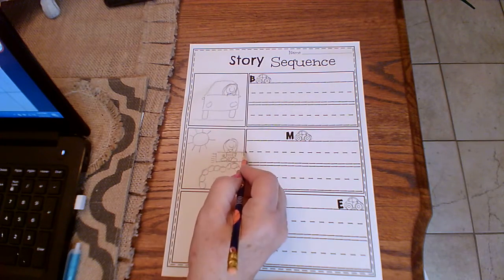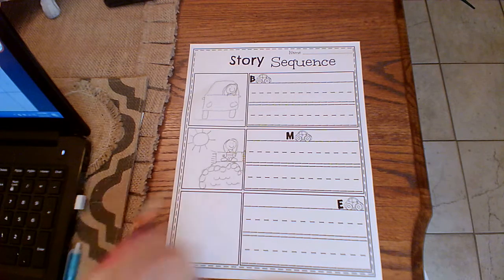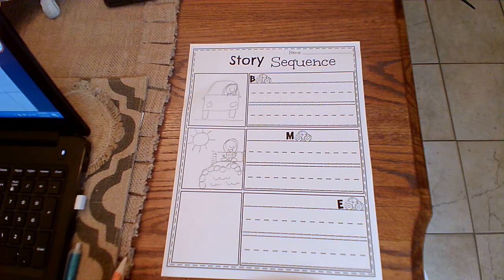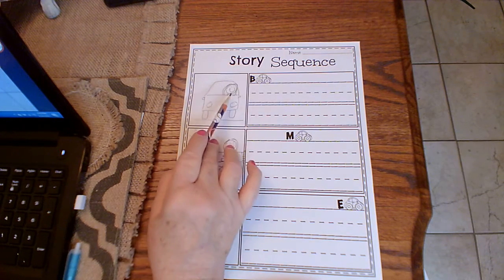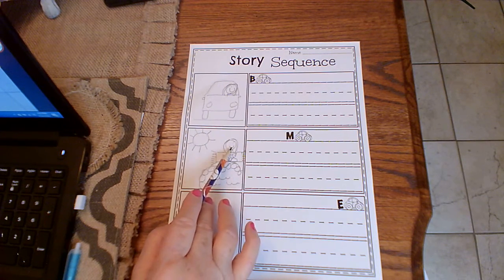And you can always go back and add details. You know how I love you to add details to your illustrations. So she's sitting outside and getting some sun. And so you can see she's happy here, she's happy here.